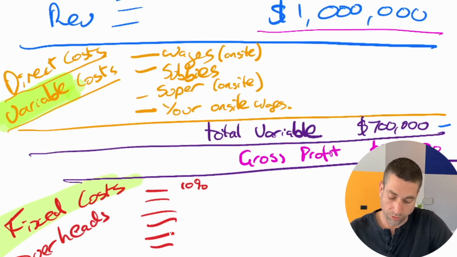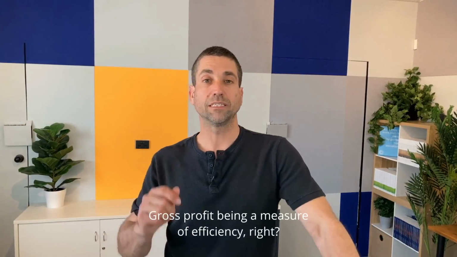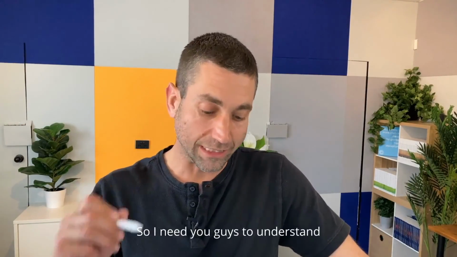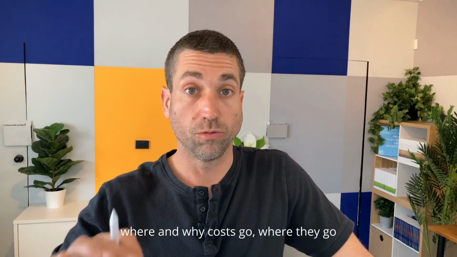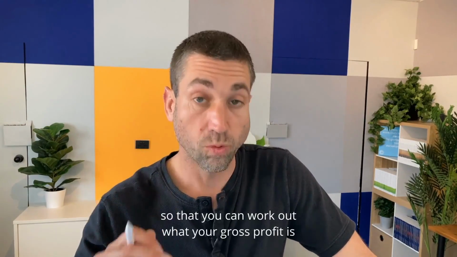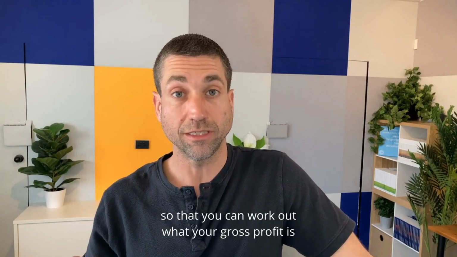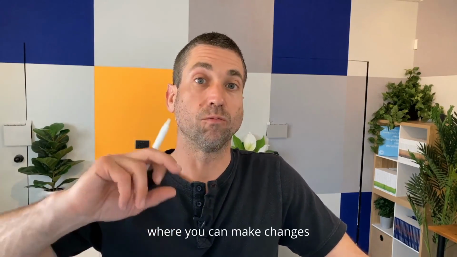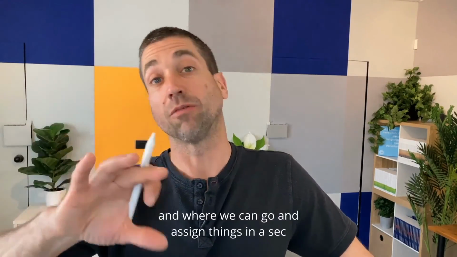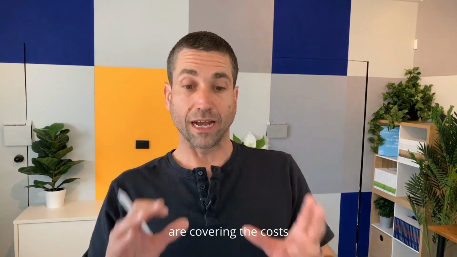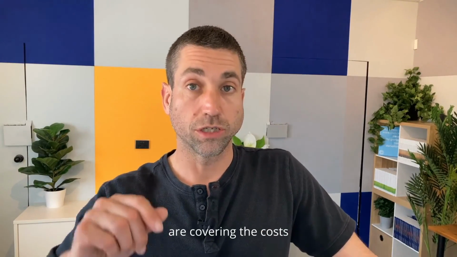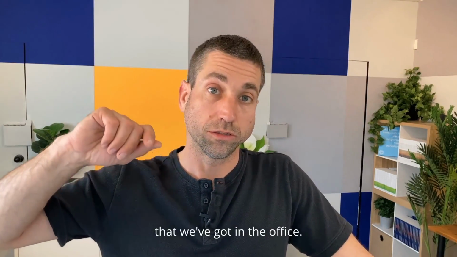Why is this important? Because what we're talking about here is gross profit. Gross profit being a measure of efficiency, right? So I need you guys to understand where and why costs go where they go so that you can work out what your gross profit is, and so you can see on your P&L where you can make changes and where we can go and assign things in a sec to make sure that our guys on site are covering the costs that we've got in the office.